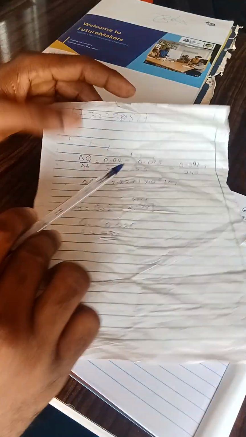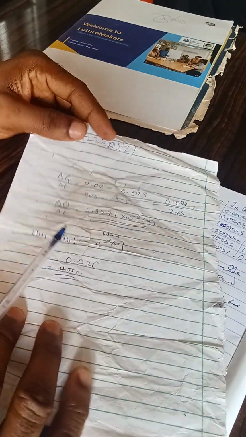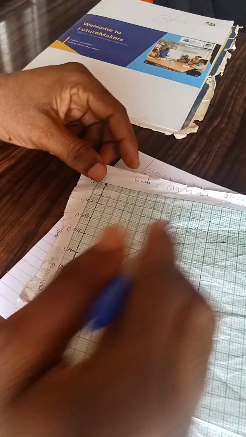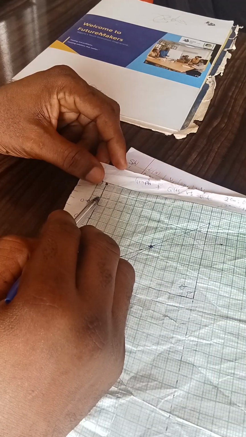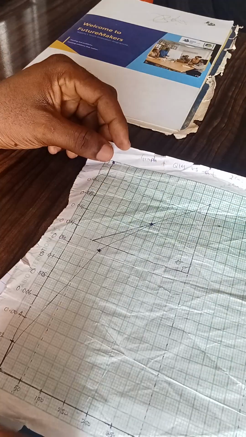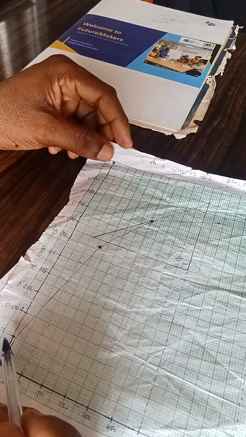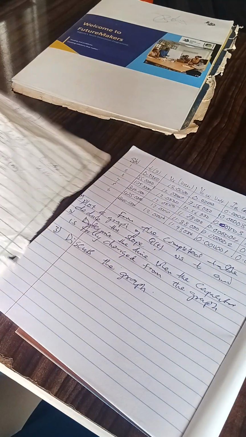If you subtract, I think I'm having a kind of a miscalculation here. This is 0.02. If you check it to the other side, each of these things is representing 0.0001.